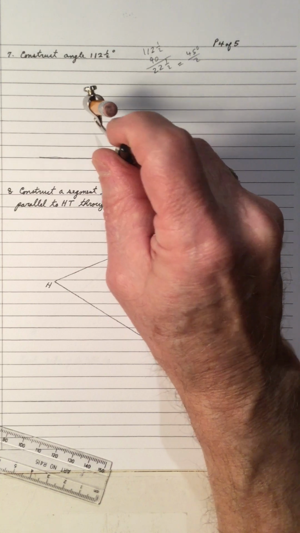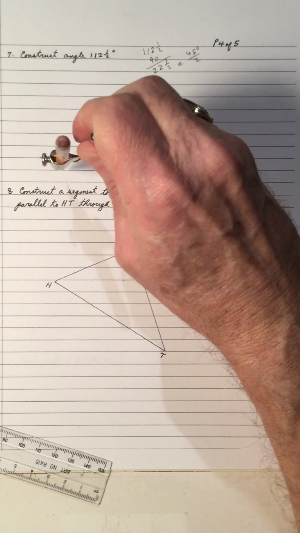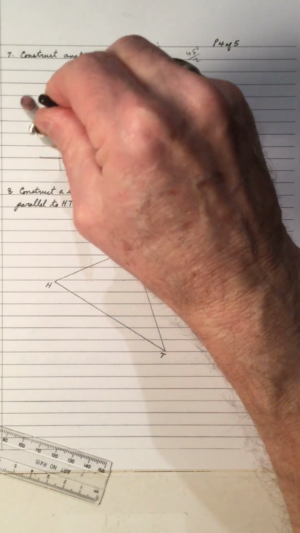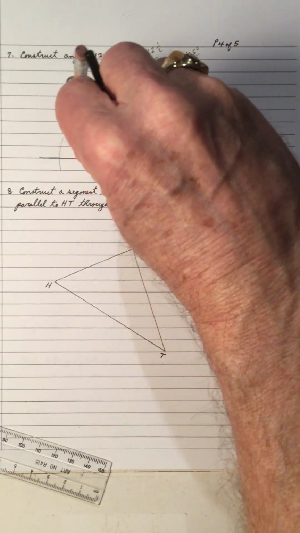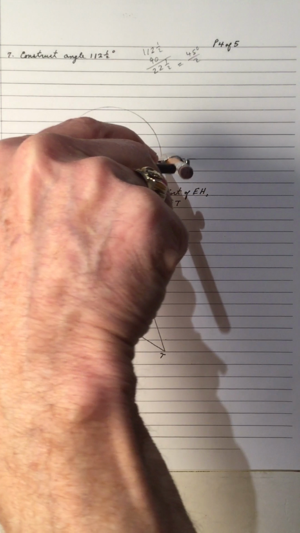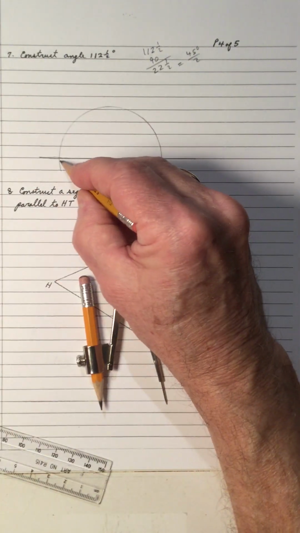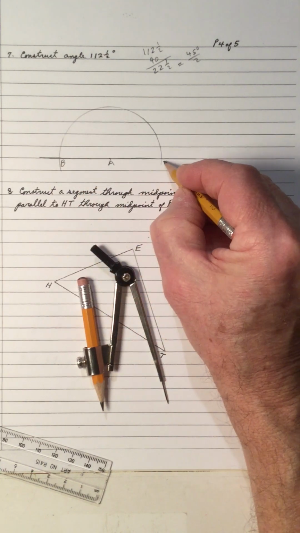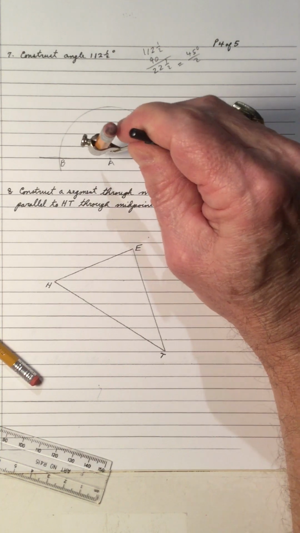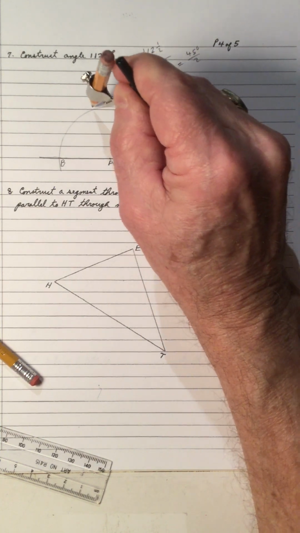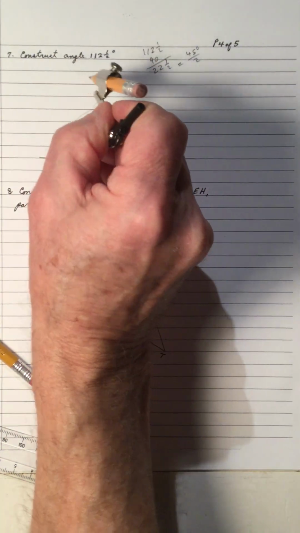First of all, I'm going to cut the segment at two places, because I'm going to construct a 90 degree angle at A. Let's get a right angle first. So open up this, cuts it at B and C. So place the compass at B and C with a radius greater than half BC. Draw an arc. B and C, we draw an arc.